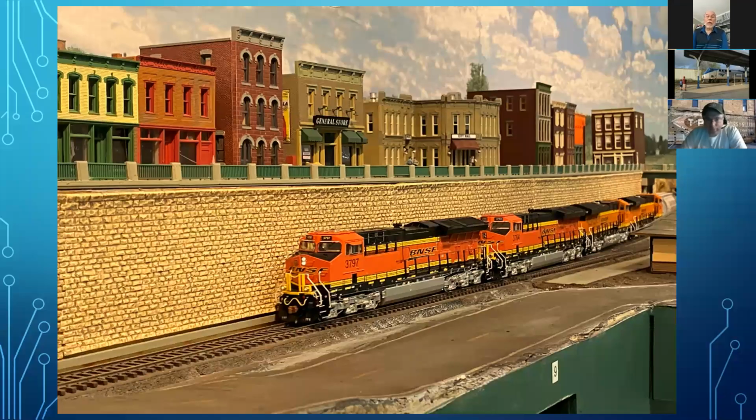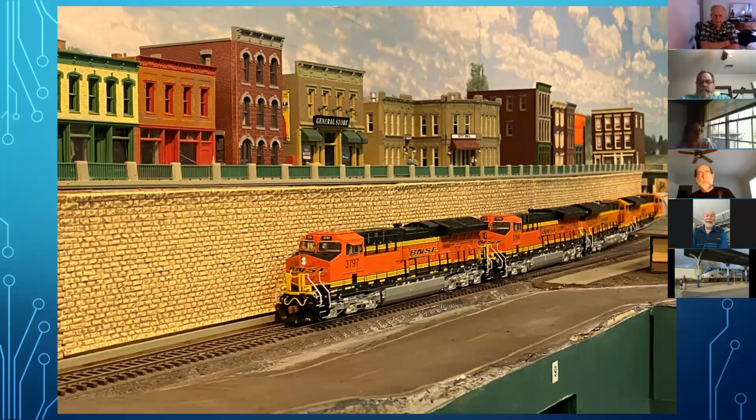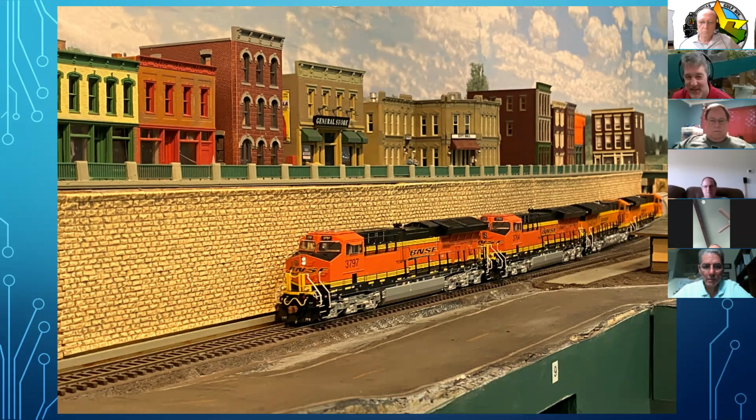Okay, so here's some shots of my layout. Since this is a model railroad presentation, we need to have some model railroad shots. So thanks to Bill Harris. Bill, you're on here, right? Yes, I am. These are his BNSF units. He came over and we were shooting some photographs a few weeks ago.